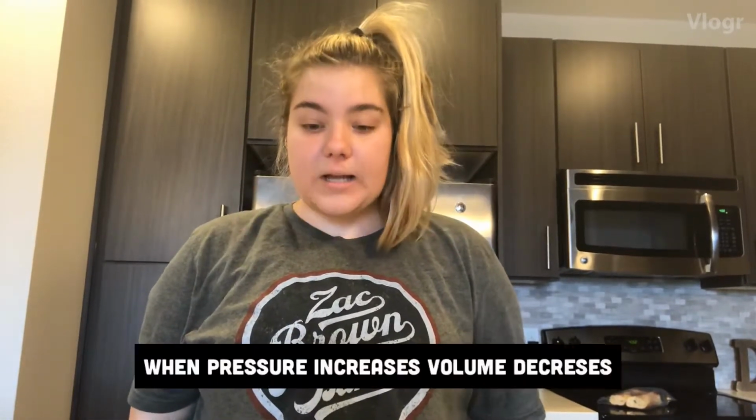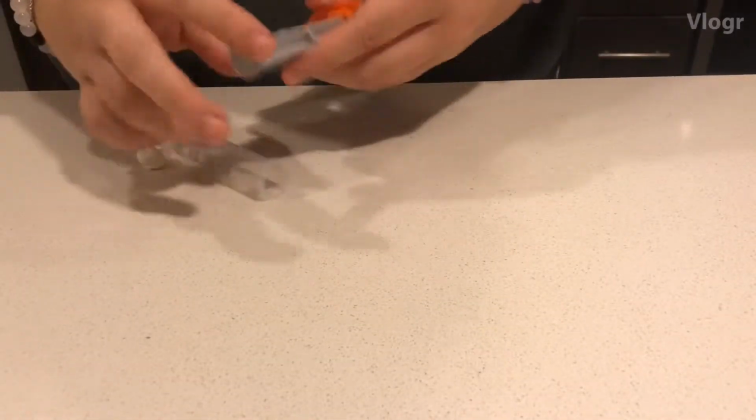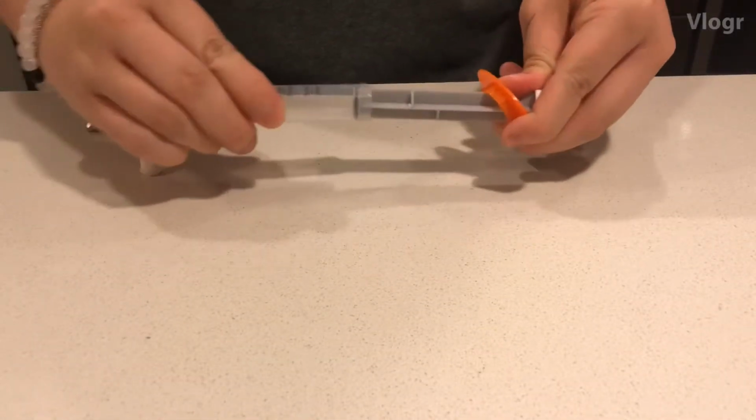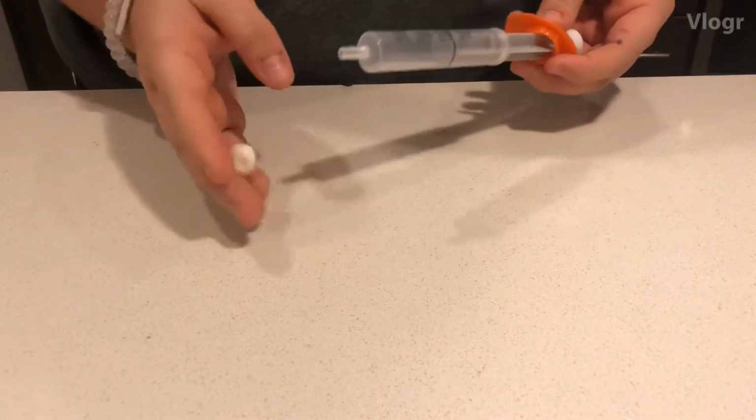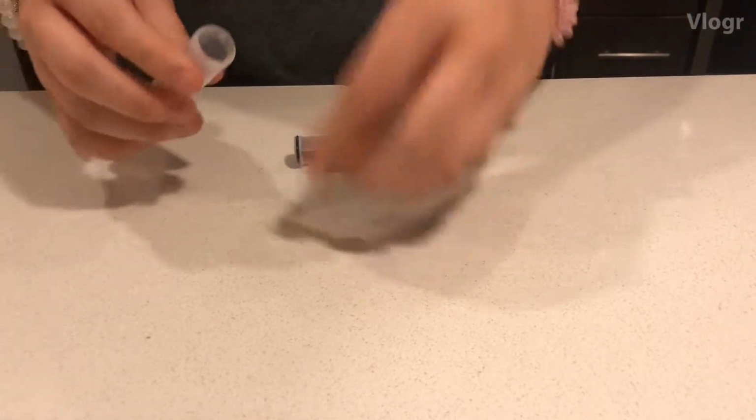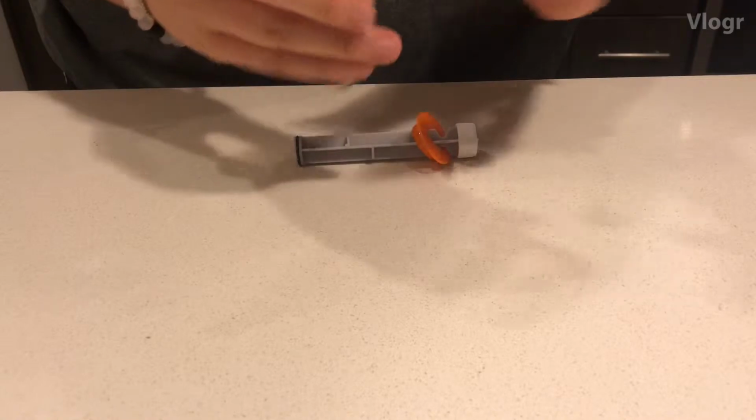Okay, for the next law, I'm doing Boyle's law, which states when pressure increases, volume decreases. The formula for this is P1V1 equals P2V2. For my experiment for Boyle's law, what you'll need is a syringe and 1 mini marshmallow. Put this mini marshmallow at the bottom of the syringe just like this.